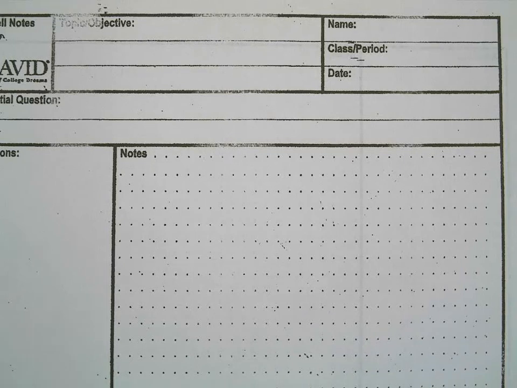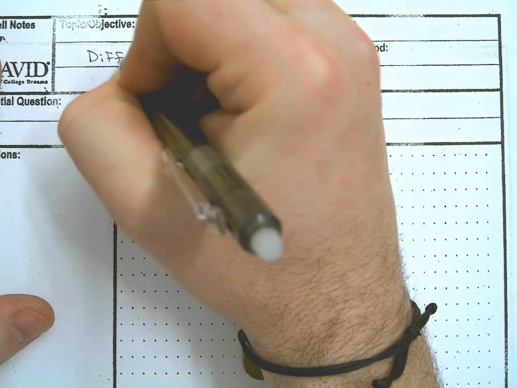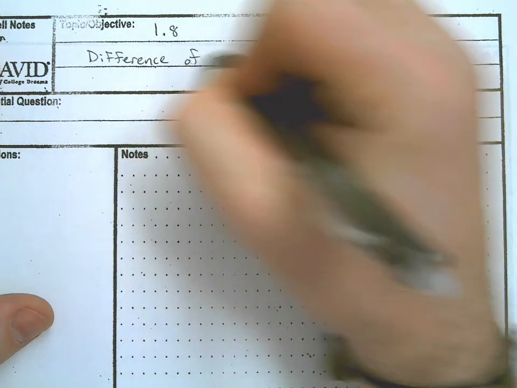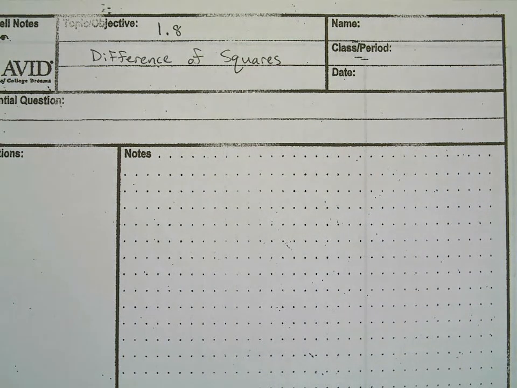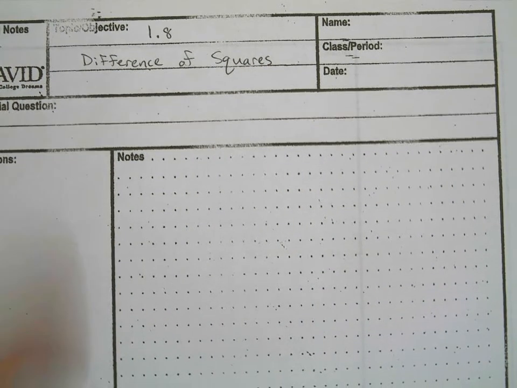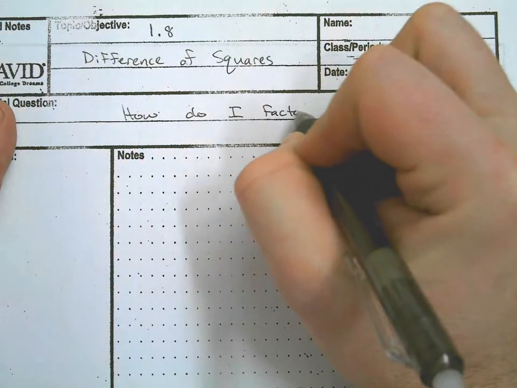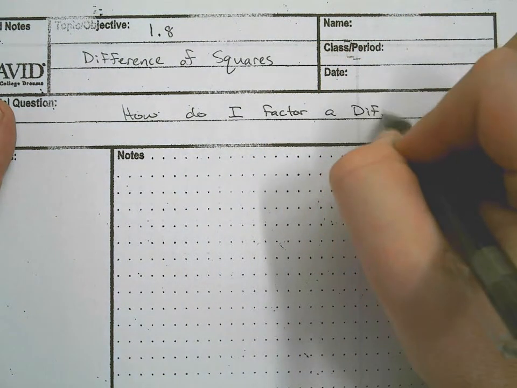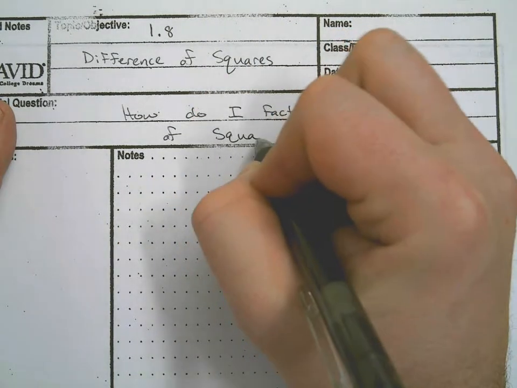In this video, we will look at section 1.8, difference of squares. And our central question will be, how do I factor a difference of squares?